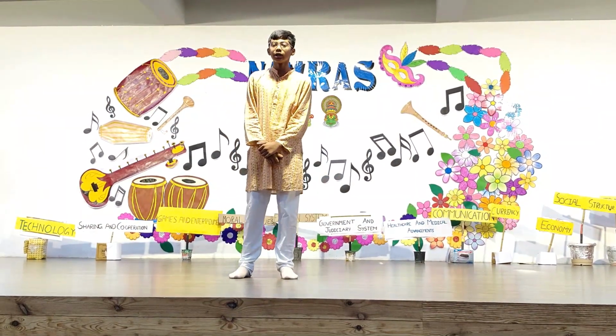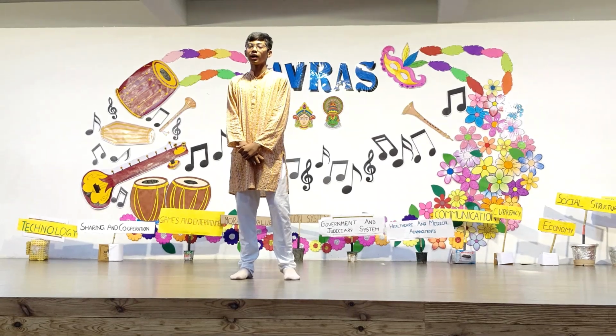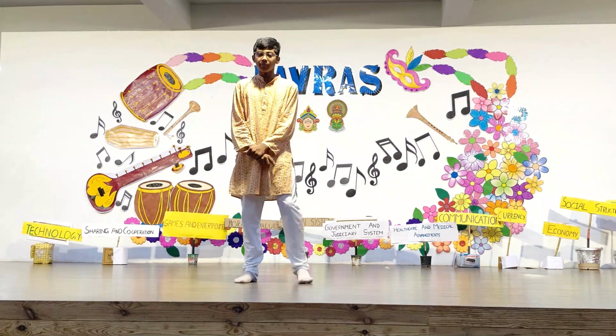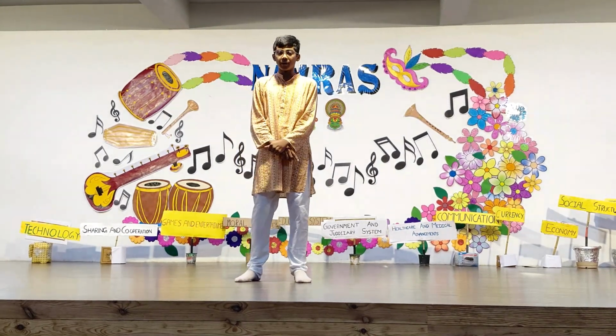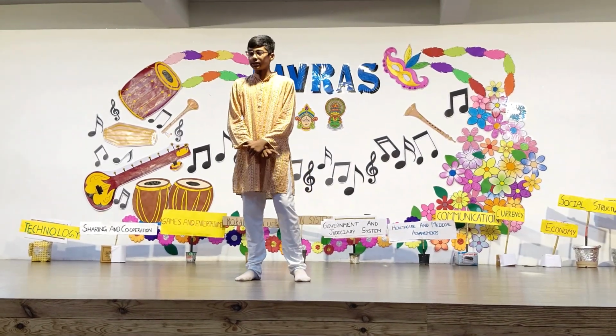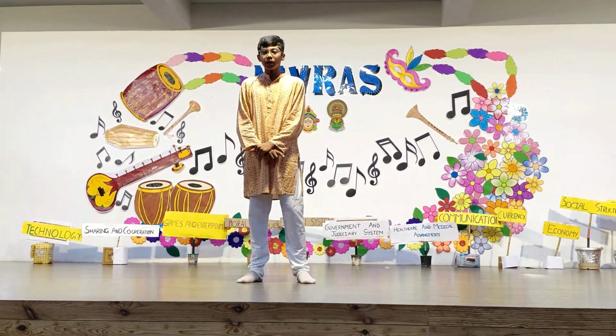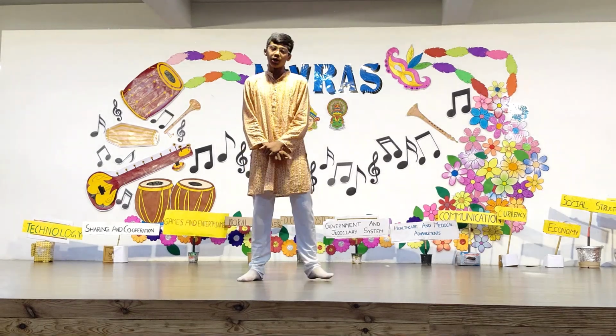Modern India is a democratic republic which has a constitution and elected representatives. There is a council of ministers with the prime minister as its head, who advise the president, who is the constitutional head of the country. Now let us see the government and the judicial system of modern India.